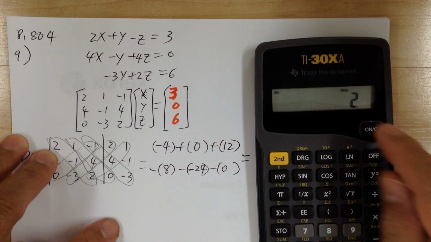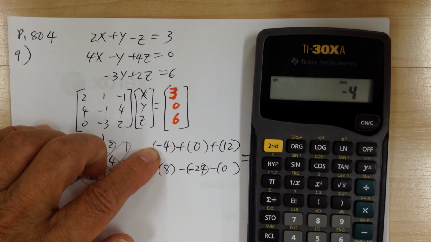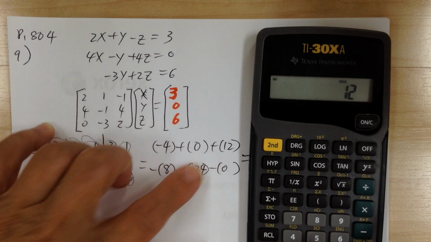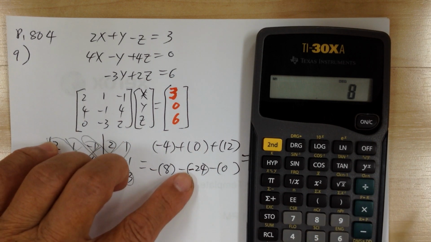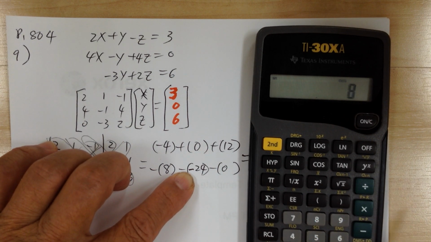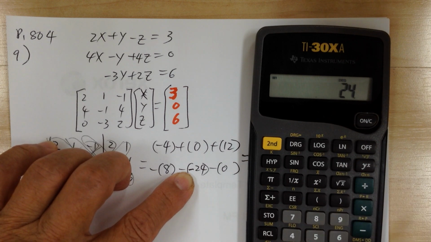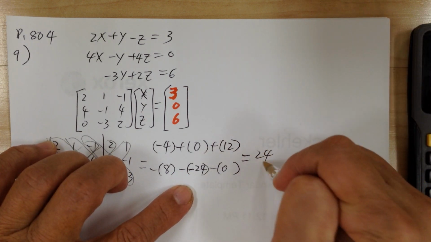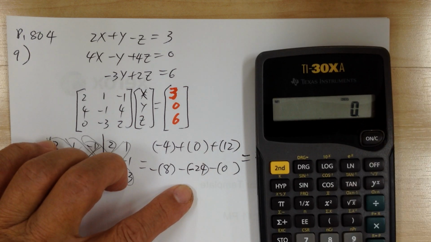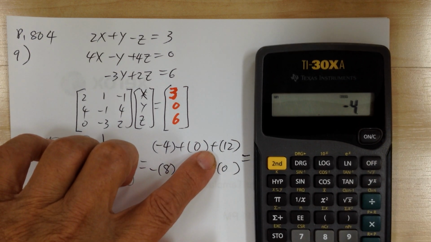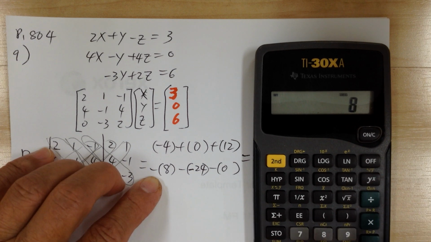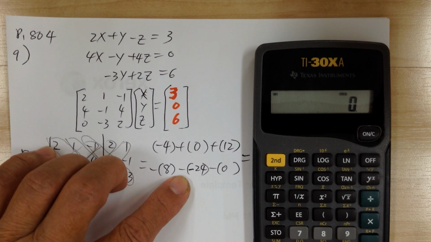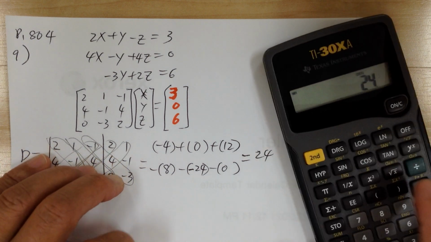Okay, so get the calculator, let's work it out. So this is a negative 4 plus 12 minus 8. This becomes plus 24. Good. Okay, equal to 24. Okay, double check. Negative 4 plus 12 minus 8 plus 24.